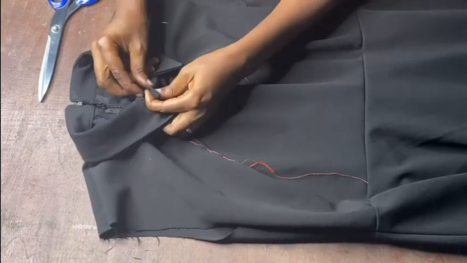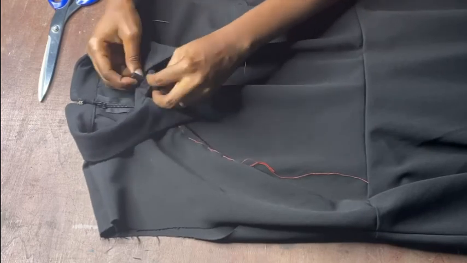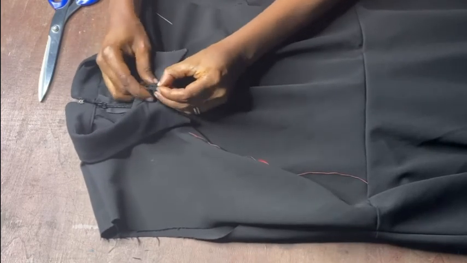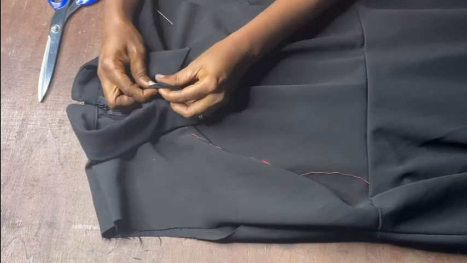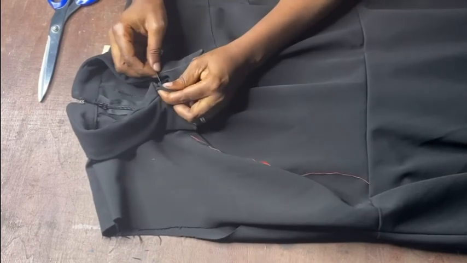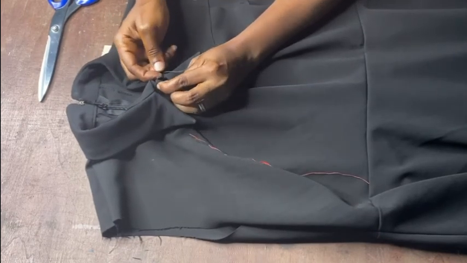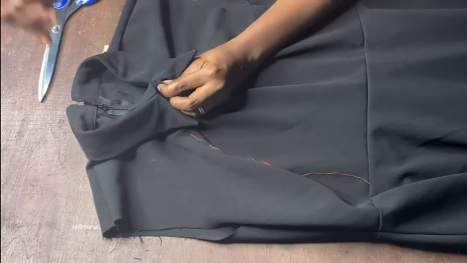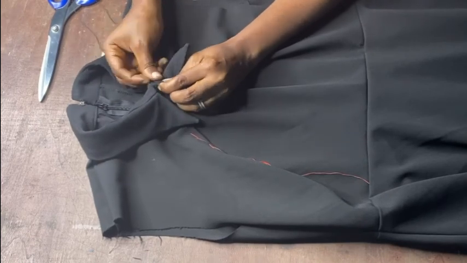I will close the open end of the tie strap on the other side. I will close it using hand stitching method. I will use my needle and thread for this. You can take yours to the sewing machine to close it, but I'm using needle and thread for mine.